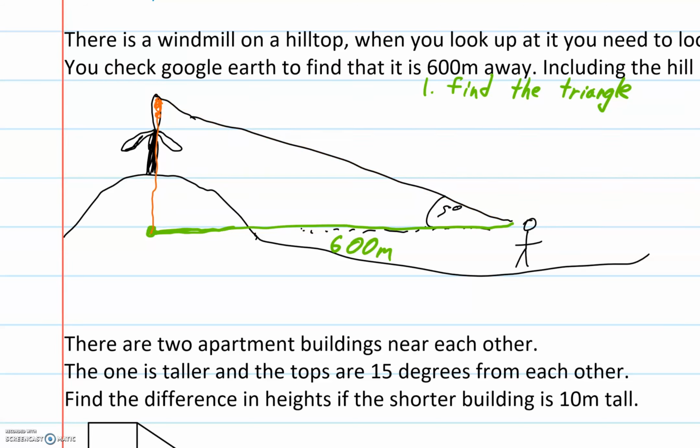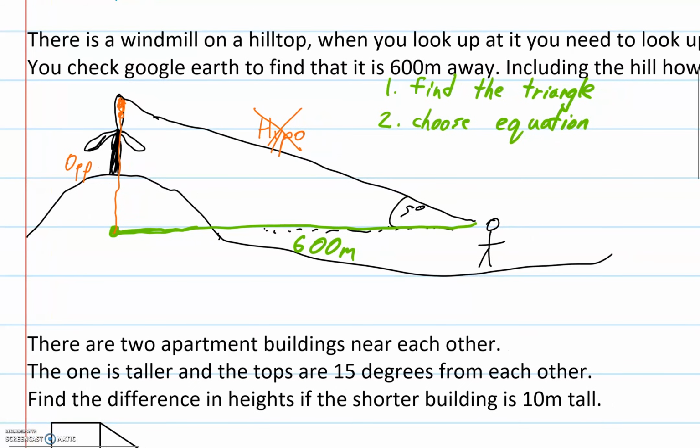So find the triangle. Step 2 is to choose the equation. So choose between SOH, CAH, and TOA. Which of the three should we use here? Well, we're looking for the opposite side, and we have the adjacent side. We don't care one iota about the hypotenuse.